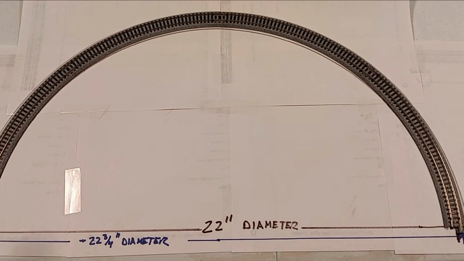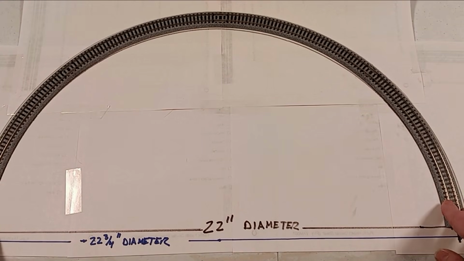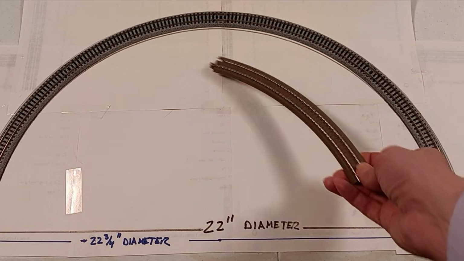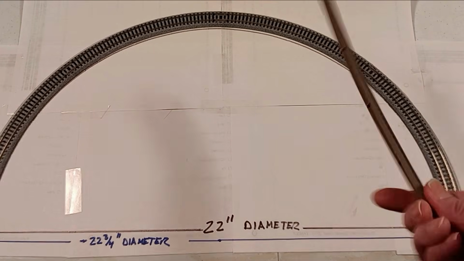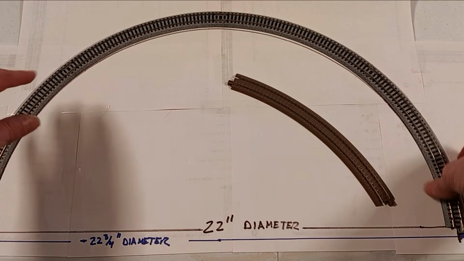Now what I've done is lay our sections of curve on a template just to show. Here we have four pieces of 282 millimeter radius, the 11-inch, and this is generally shown as a 22-inch diameter. If we want to create an eased circle with this, I have the option here. The next highest radius up is 315 millimeter.